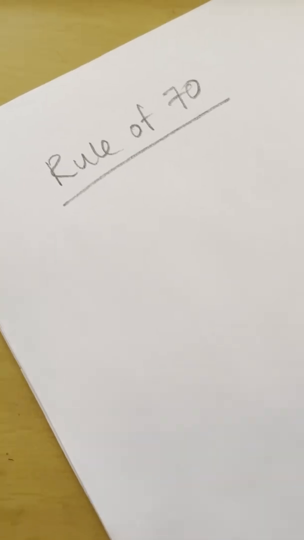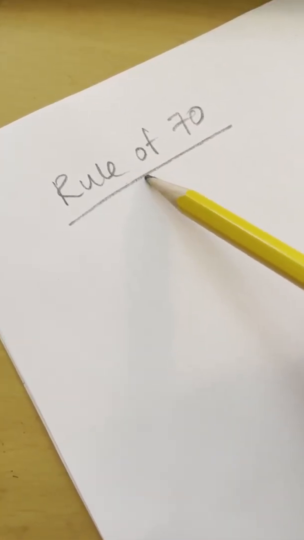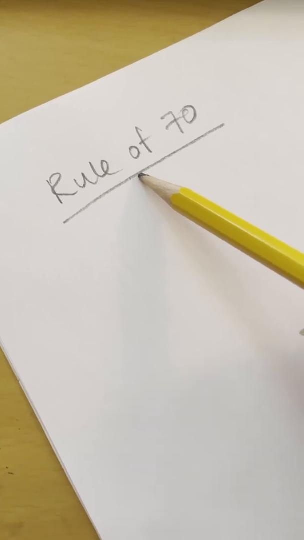Hi guys, in this video I want to talk a little bit about the rule of 70, which is related to economic growth, and you can literally use this rule of 70 for any economic variable. Okay, what does it say? It basically tells us how many years it will take for a country to double any economic variable that we are talking about.